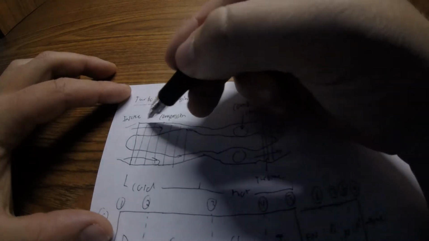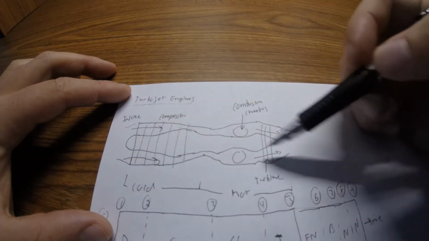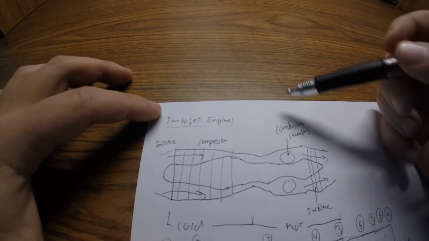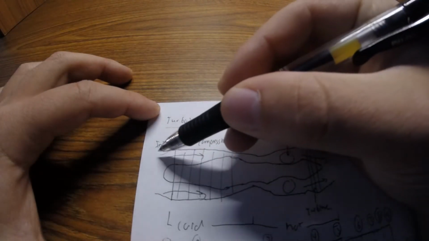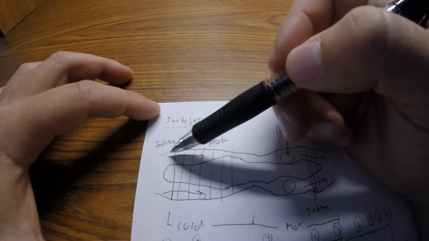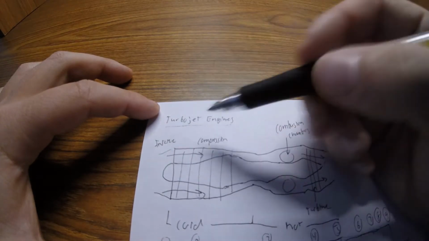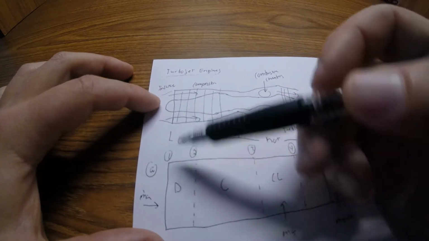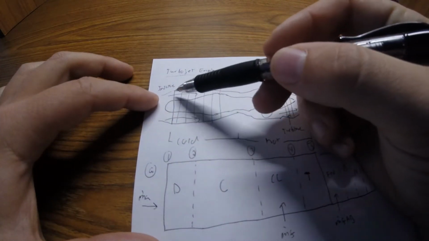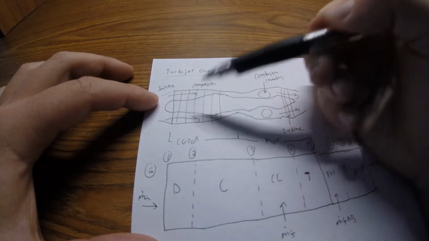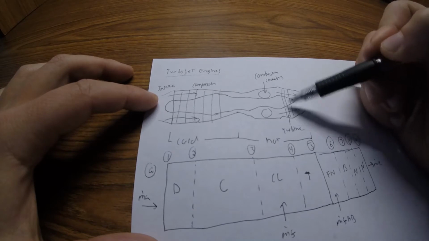So this is the outside of it, and then these are fans. So let's go through this. All right, so we have the intake. Air comes in, is diffused to slow it down a bit, and then it goes through, and we have the states down here. It goes through the diffuser to slow it down, and there are fan blades spinning right here that are driven by the turbine back here.